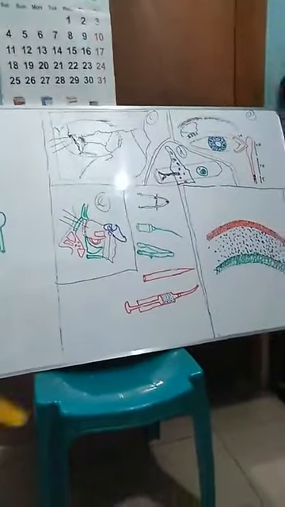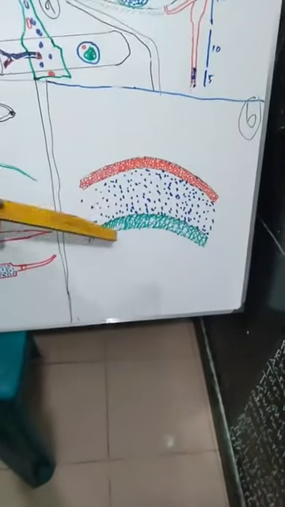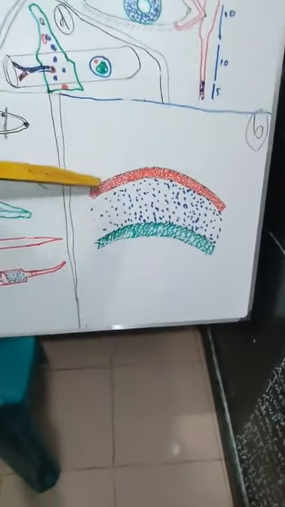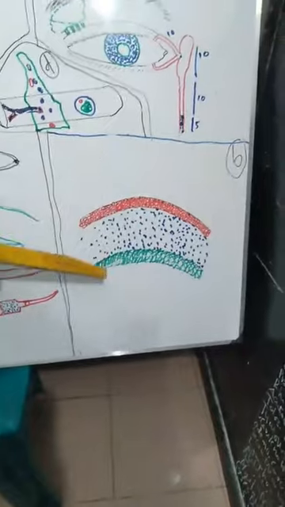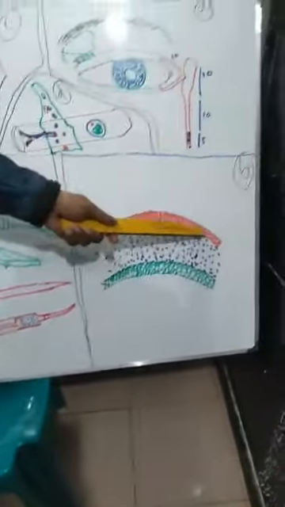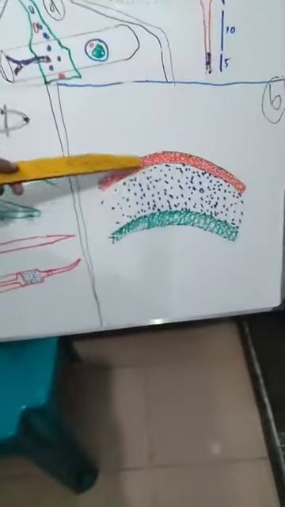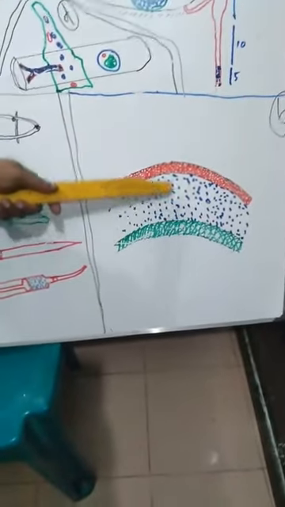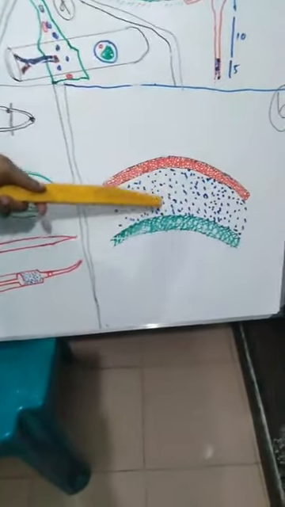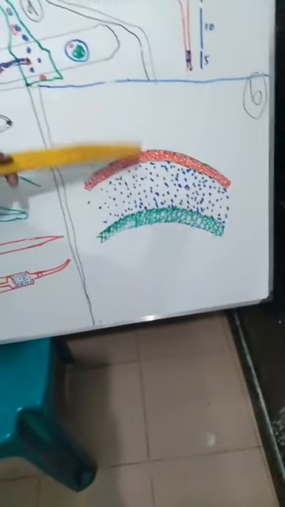Very important are the tear film, the layers of the tear film: lipid layer, aqueous layer, mucin layer, and the functions of the tears. The outer lipid layer prevents evaporation of the aqueous layer, or water, and maintains tear film stability.